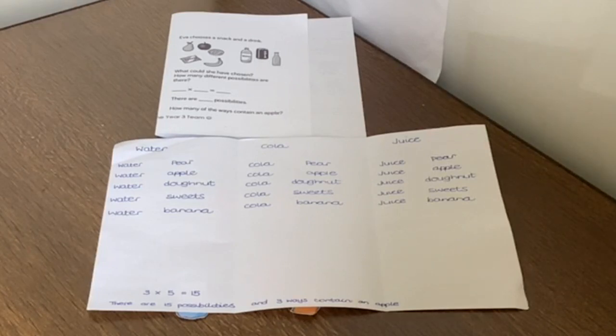I hope you enjoyed doing that, guys. You might want to try some of your own varieties now. So you might want to make up some of your own questions. You could choose your own snacks maybe, your own drinks. See if you can do the multiplication perhaps beforehand and then see if you're right. So it's almost like checking it back through. Now you know how to do it. Check your skills, practice your skills, and get more and more confident with it.